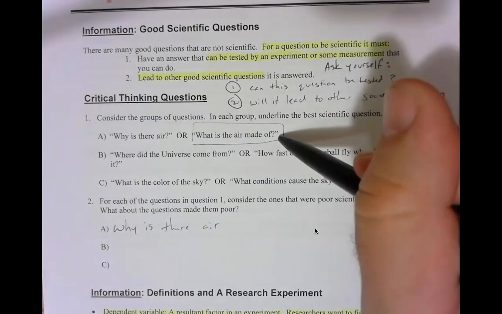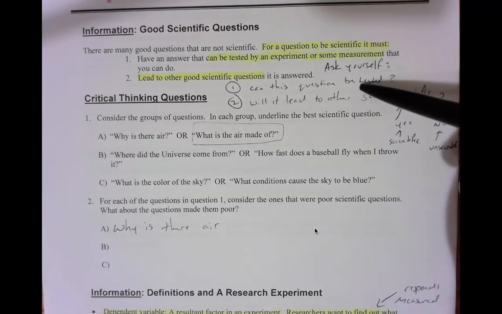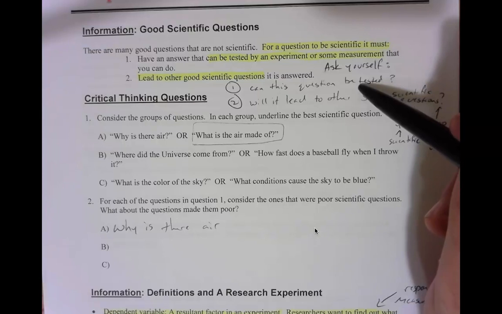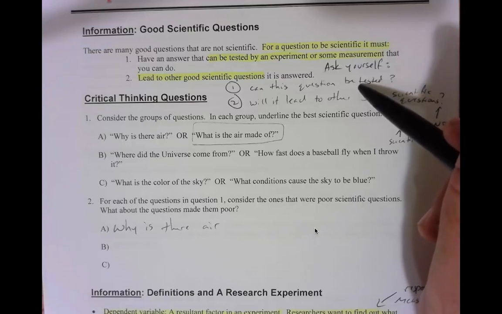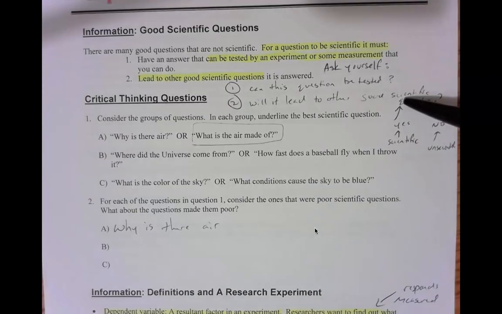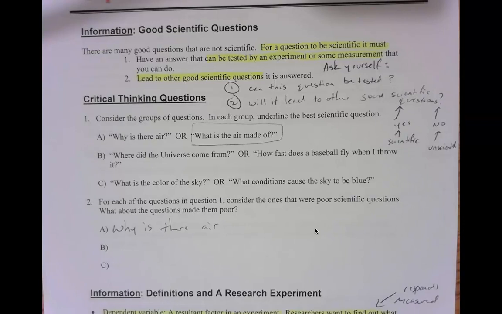Next, we come over here to what is air made of? We can ask ourselves, can this be tested? Yeah, we're able to figure out what air is made of nowadays. We already know that oxygen is in there because we breathe it. Then we can also ask ourselves, will it lead to any other good scientific questions? Yeah, it probably would, because then you can start asking yourself, what is oxygen used for? What else is in the air that it interacts with? Do they make any compounds? And you can just keep going on and on from there.